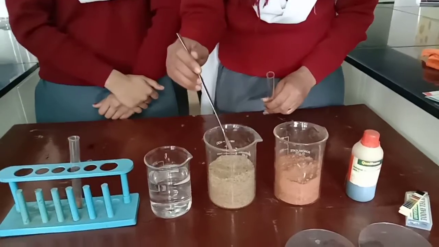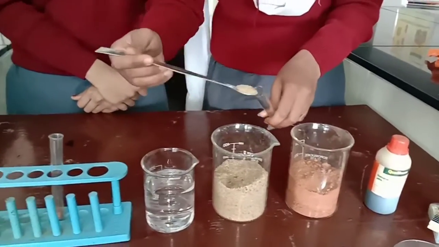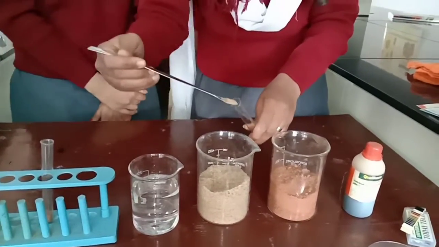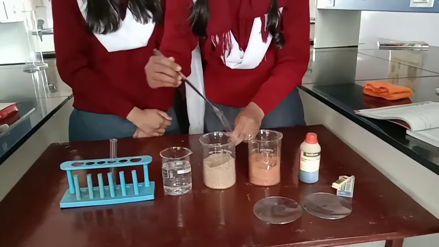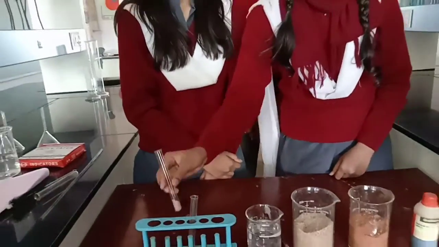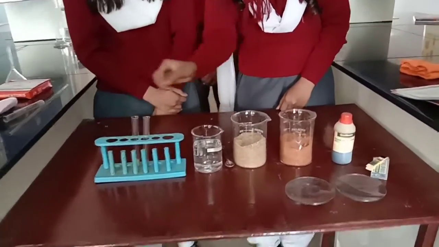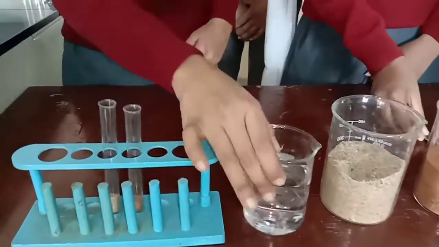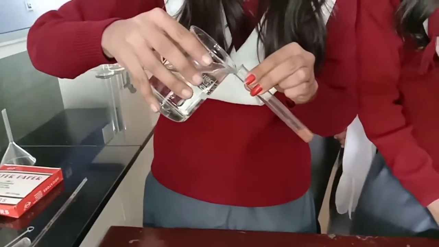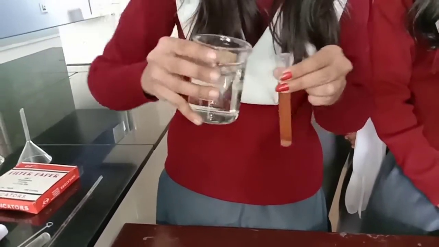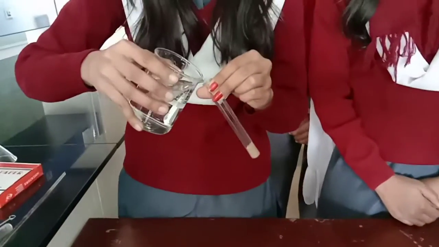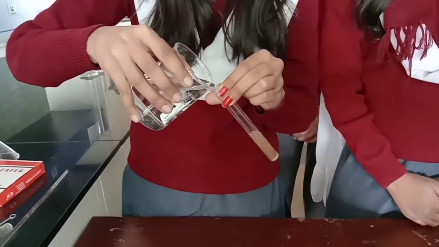Now the procedure. We will take 1 tablespoon of soil from each soil sample. From both the soils we have taken the soil into our test tubes with the help of a spatula like this. After that, 10 milliliters of water is added to the test tubes respectively. In both the test tubes we add about 10 milliliters of water.